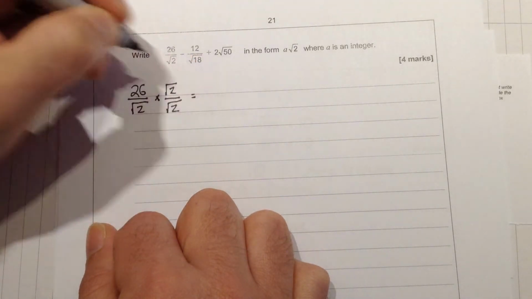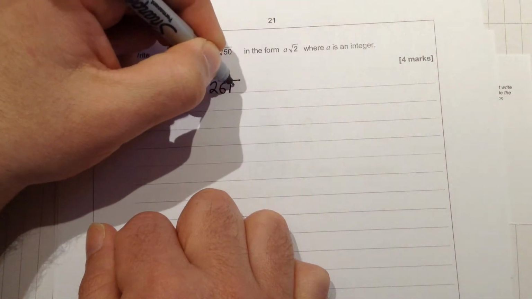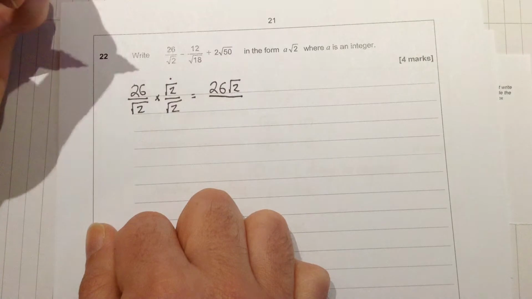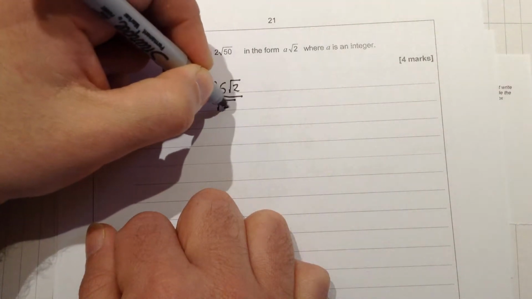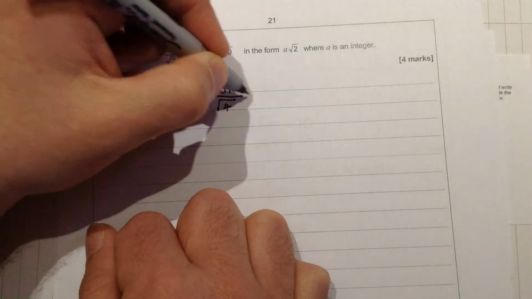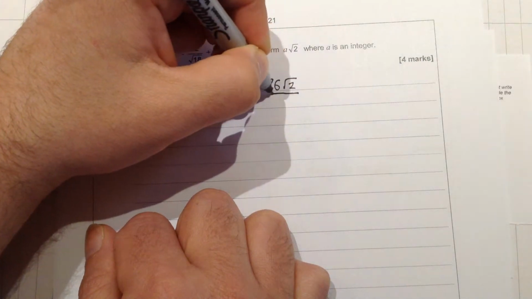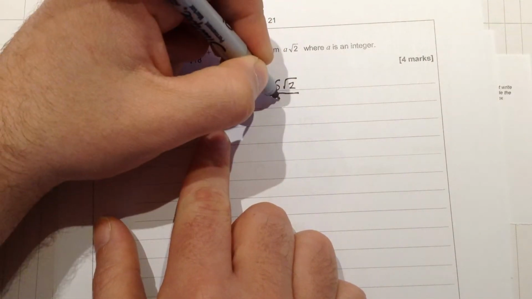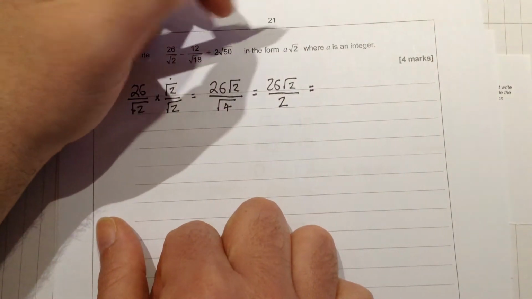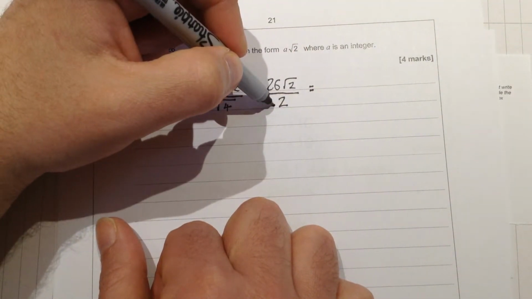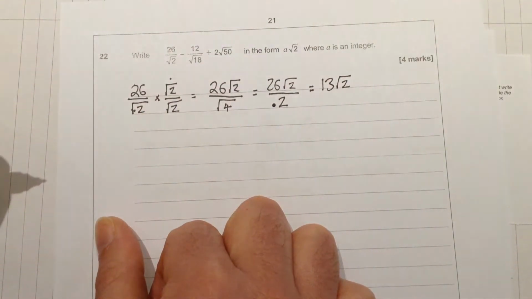So here we would get on top 26 times root 2, so 26 root 2. On the bottom, root 2 times root 2 is the square root of 4. But the square root of 4 we can actually do. So on top, I'm just going to leave it as 26 root 2. Square root of 4 is 2. And at this point we've just got one more simplification we can do. 26 over 2 is 13. So this actually comes out as 13 root 2.